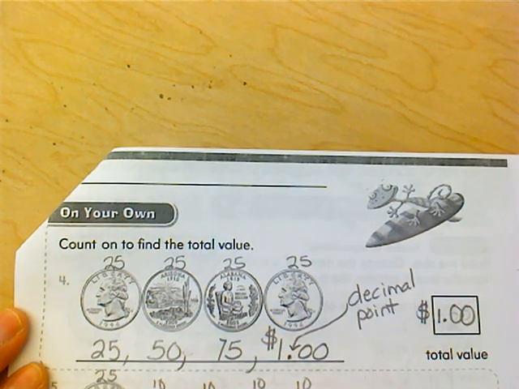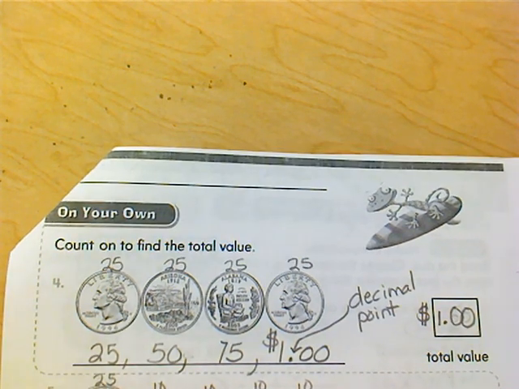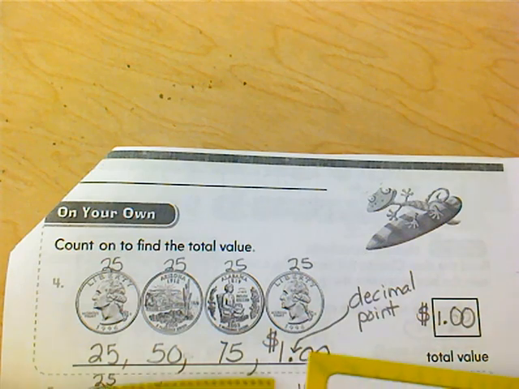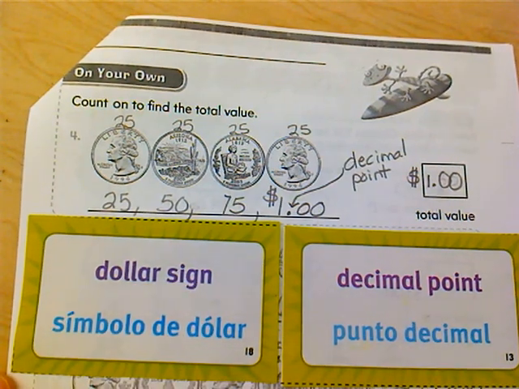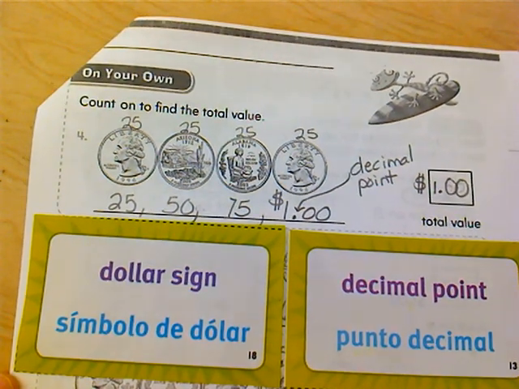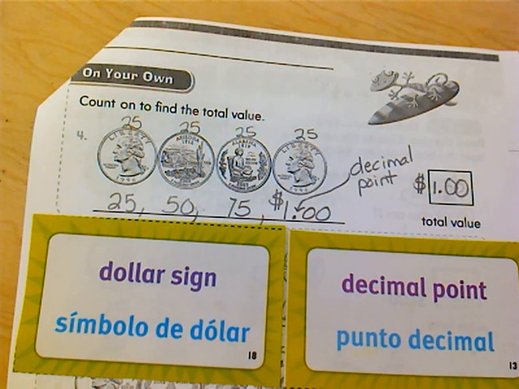So I actually went to go get two of my vocabulary cards. And the reason that I did that is because I need us, oops, there goes my alarm clock just reminding me that it is 7:30.